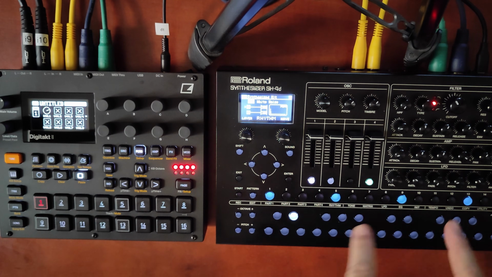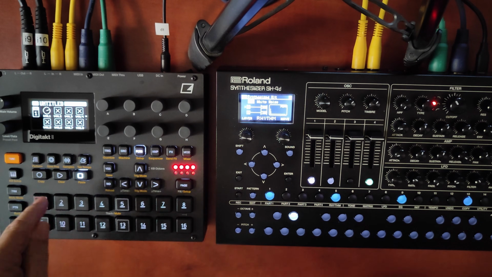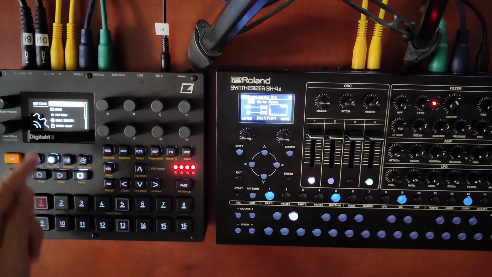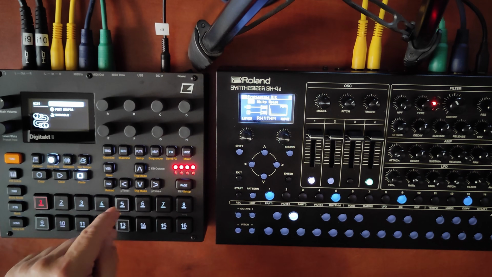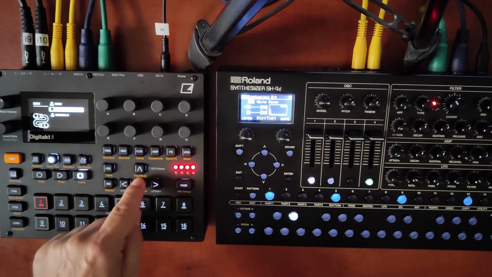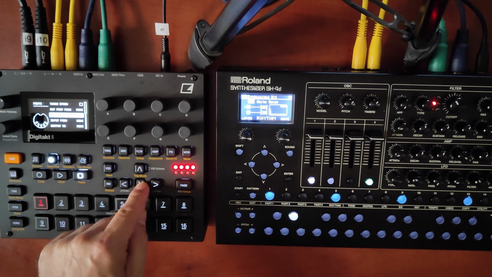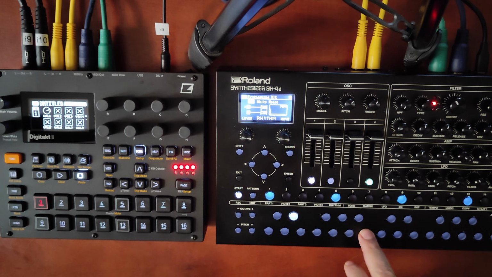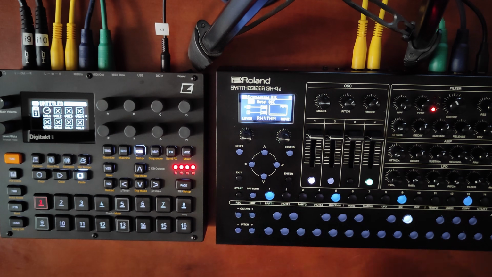But in this particular case, we don't want the SH-4d to control the Digitakt. So we go into the settings, MIDI config, then port config, and under MIDI input we select disabled, so that from SH-4d we can no longer play Digitakt, but only the reverts. So now it only plays the SH-4d drum.